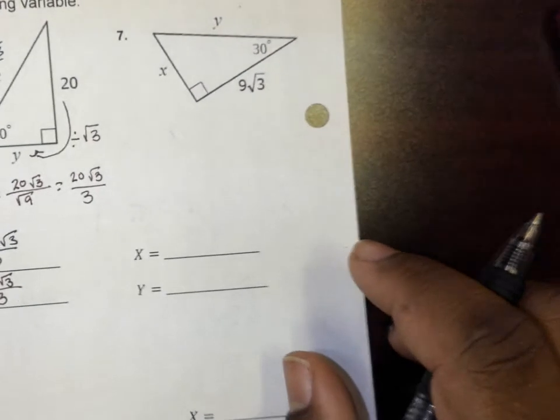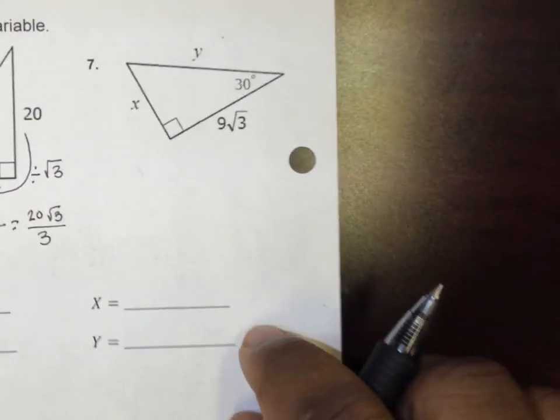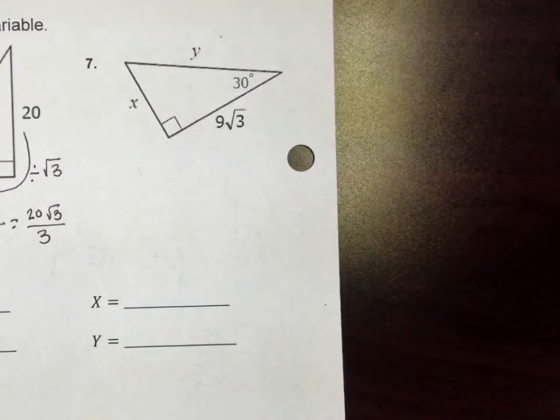Sliding over. Number 7. I'll make this one good. Miss Johnson.